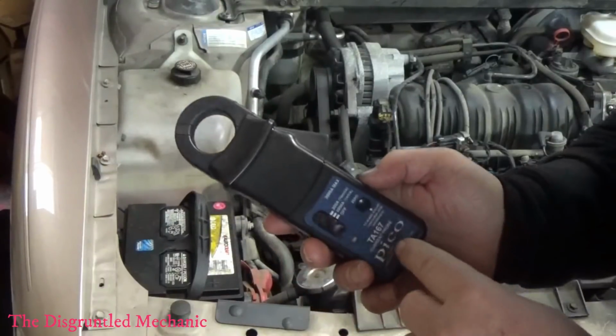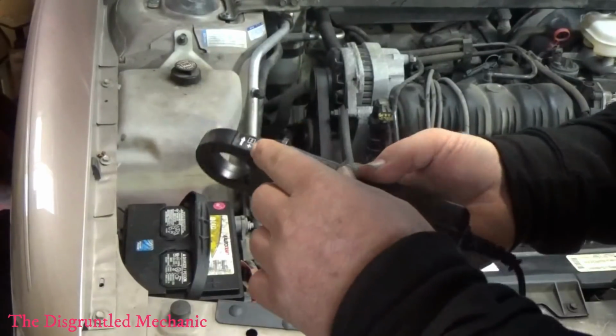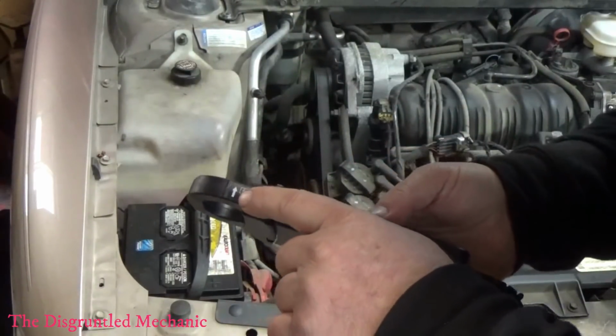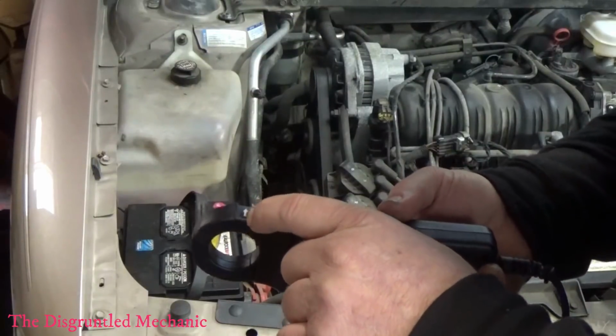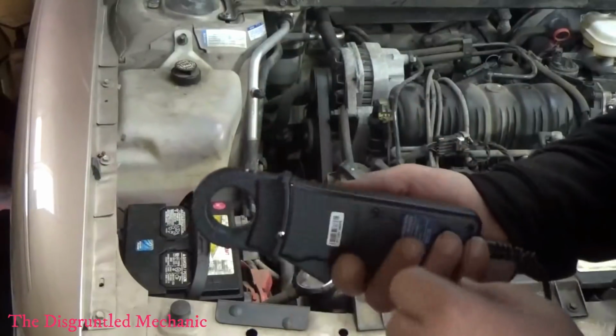With the amp clamp, it's the 2000 amp clamp. What you first want to do is make sure that when you put this on your positive, it shows the current flow, and you want the arrow pointed that way.